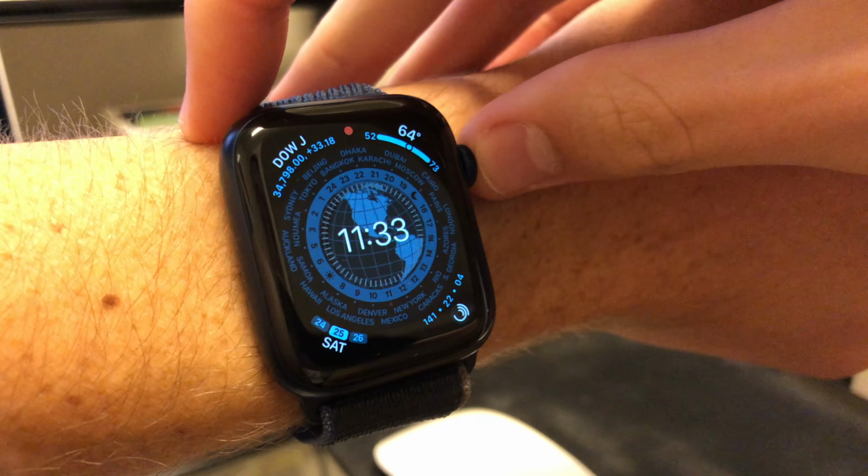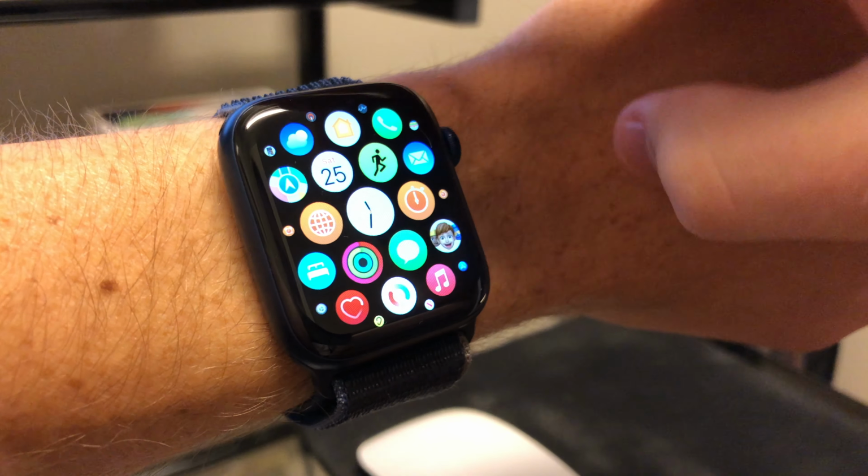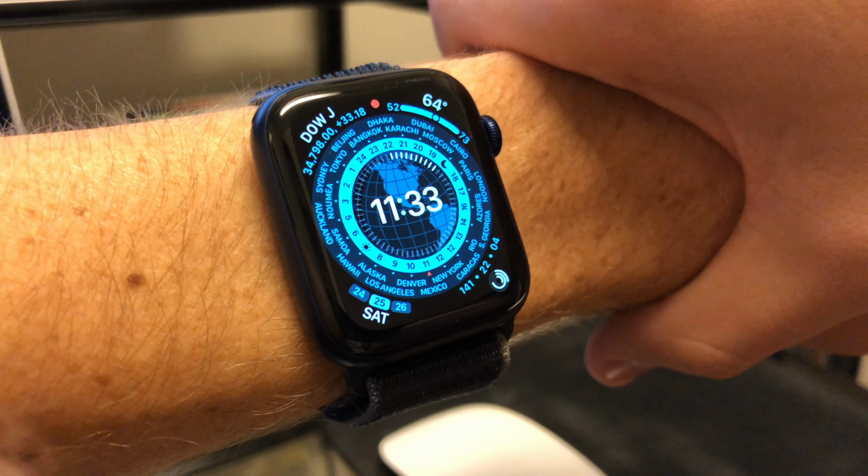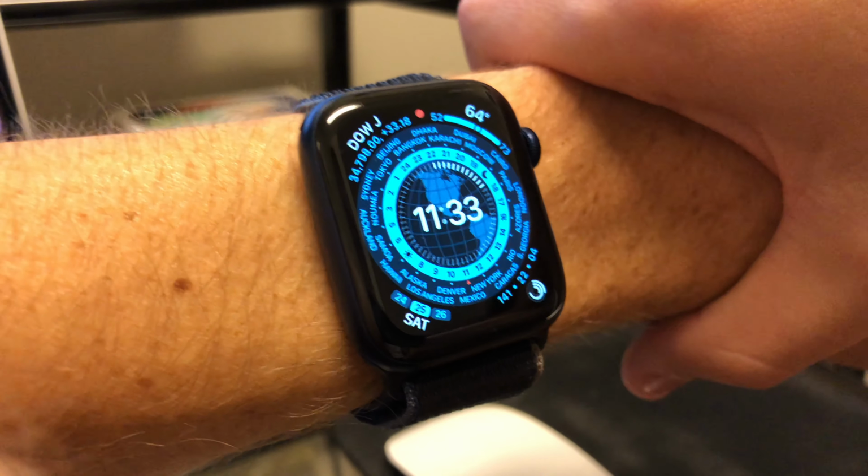Next thing here has to do with the Wallet app. So iOS 15 obviously has allowed the access for different home keys and hotel, office, car keys, all sorts of stuff.